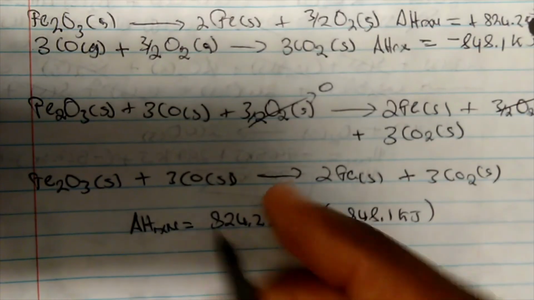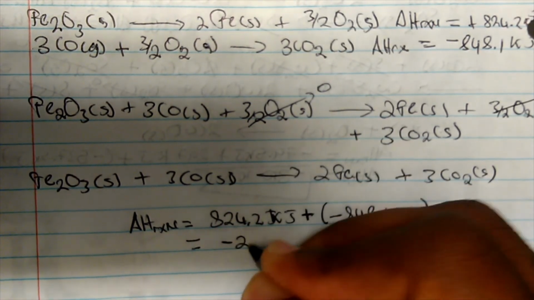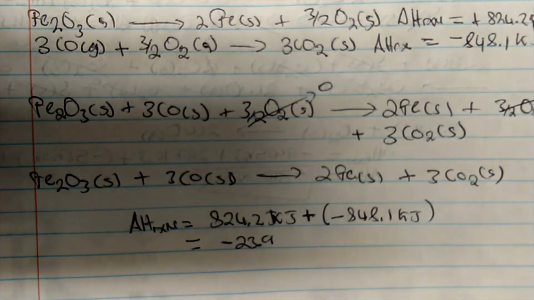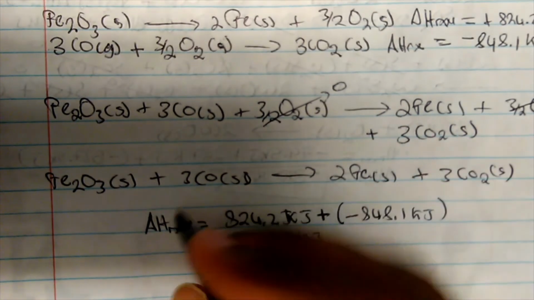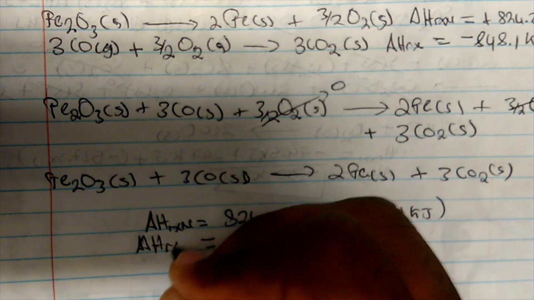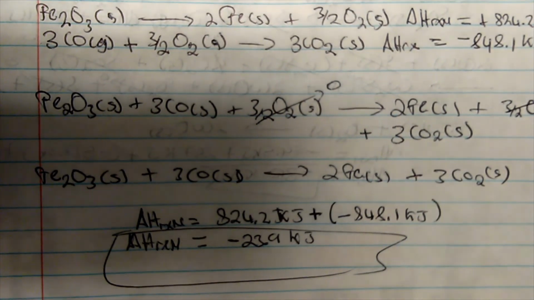And essentially, we're subtracting these. So the answer should be around negative 23.9 kilojoules, approximately. And this would be the delta H of the reaction. So again, this is how we deal with Hess's law problems.